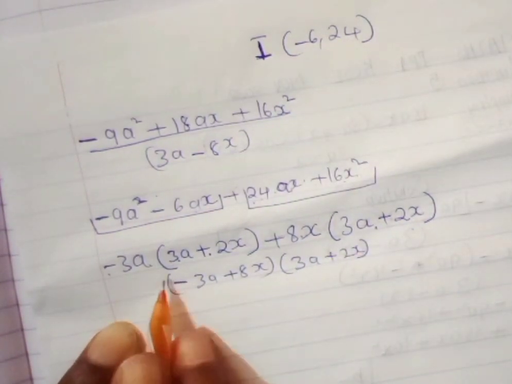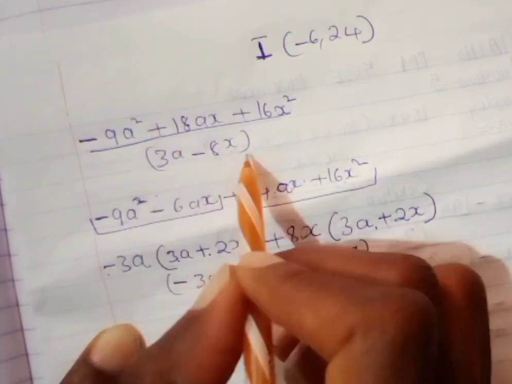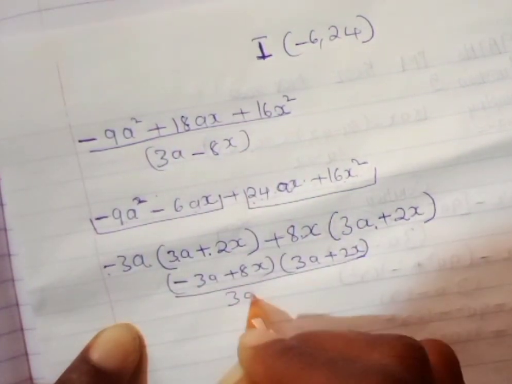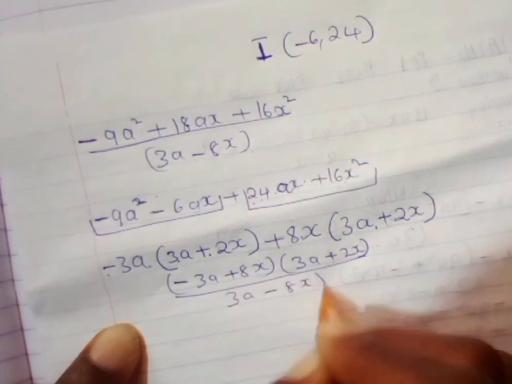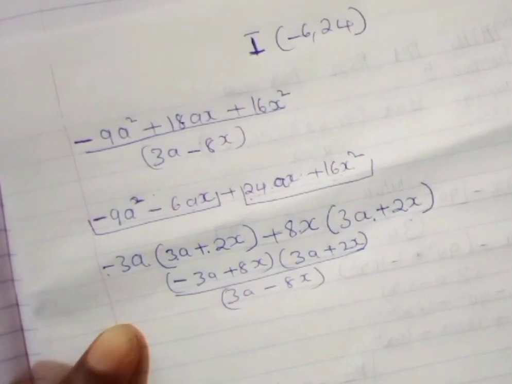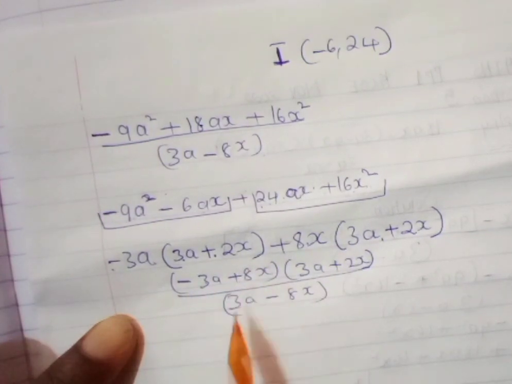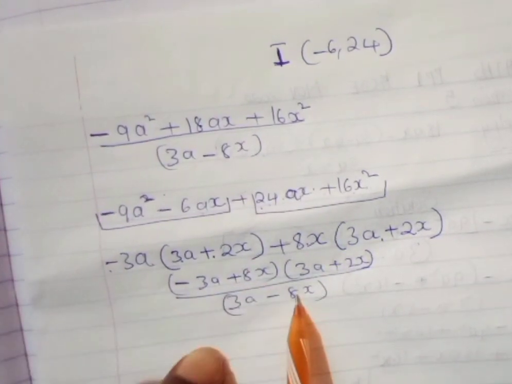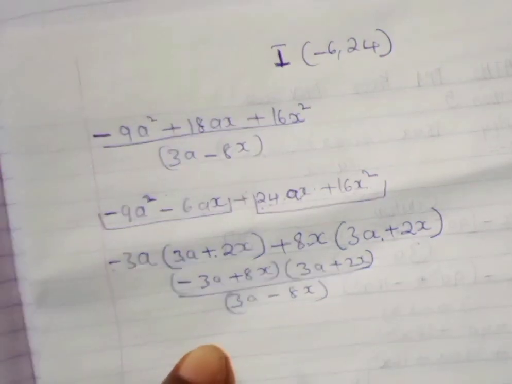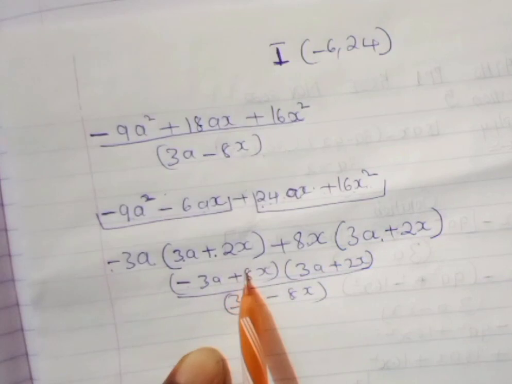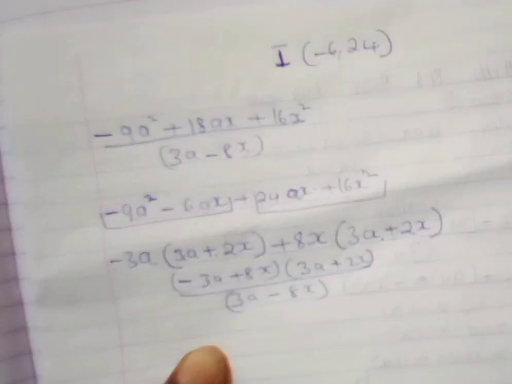So now we have simplified the numerator. Now the denominator is here. So we write out of 3a minus 8x. When you observe clearly, you will find that negative 3a plus 8x and this 3a minus 8x almost look alike, but there's a small difference. 3a is negative here and positive here. 8x is positive here and negative here. So we want to cancel them, but how could we do it?